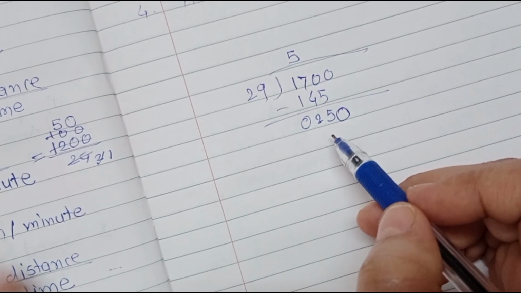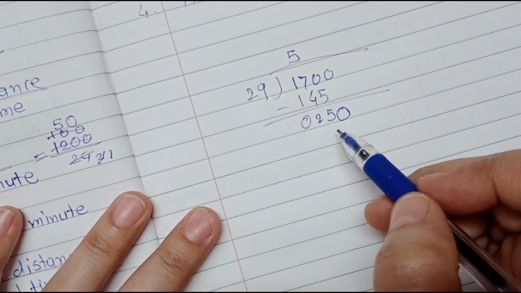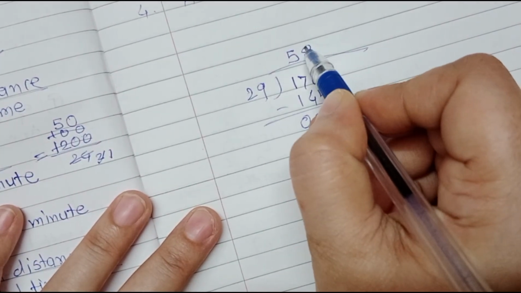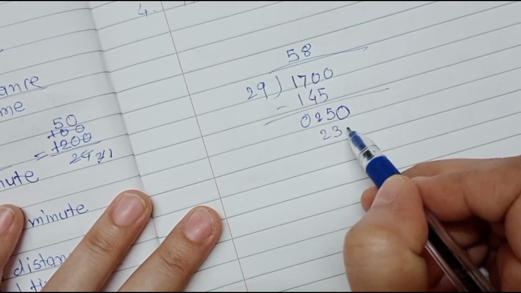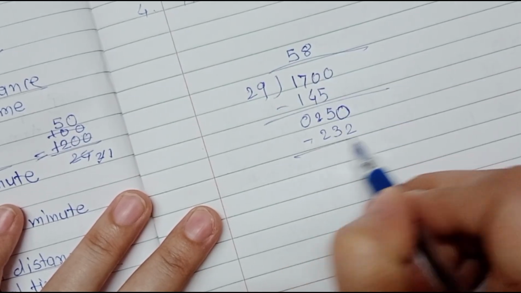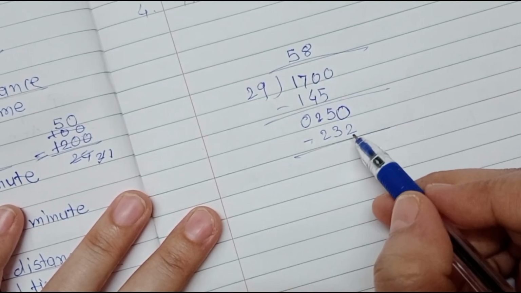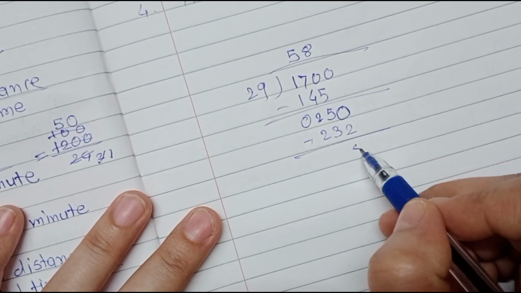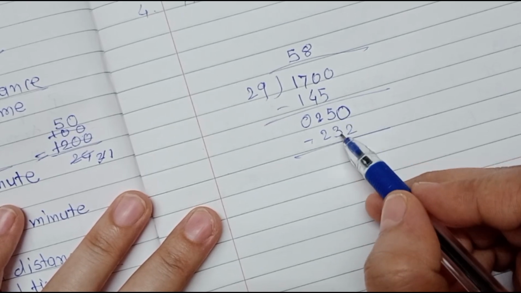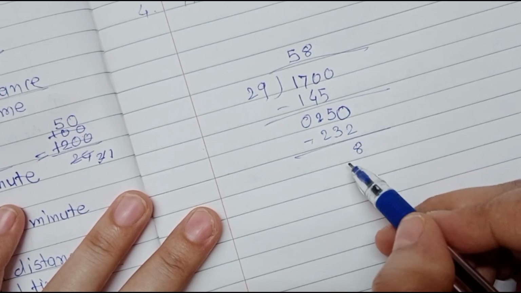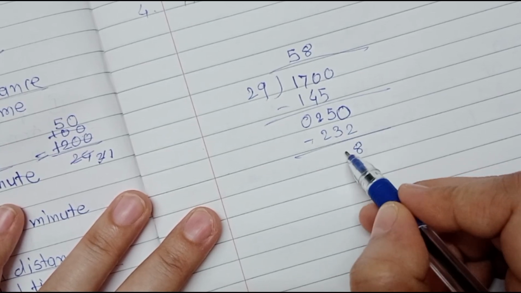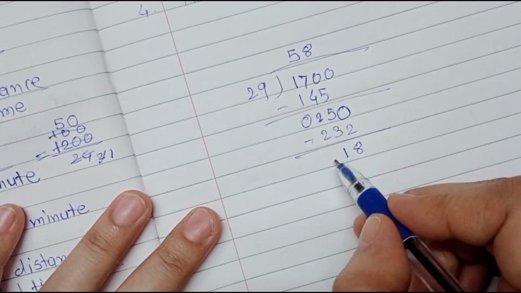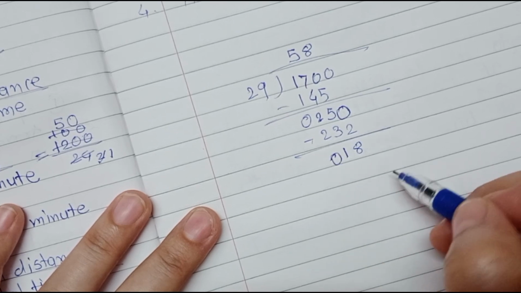So we say 29 eights are 232. Again we have to minus it. 10 minus 2, 8. 4 minus 3, 1, and this will be the 0.